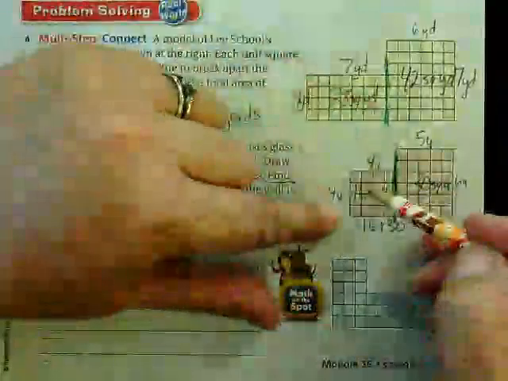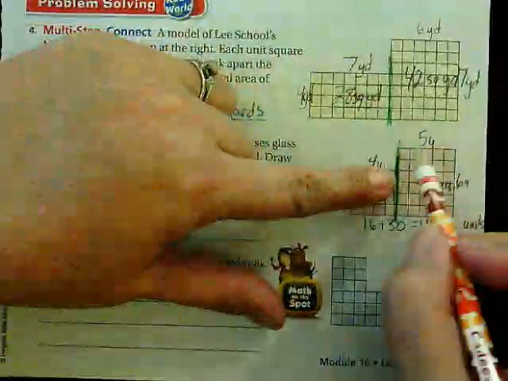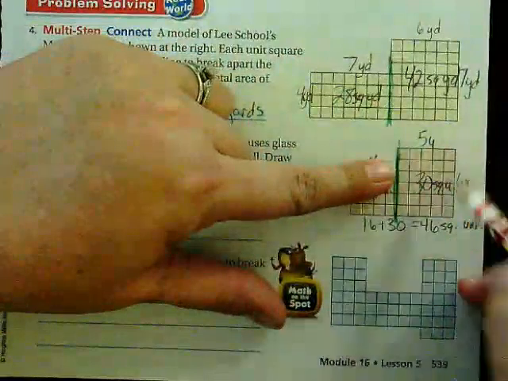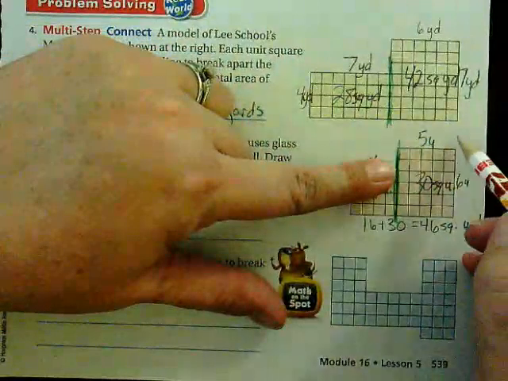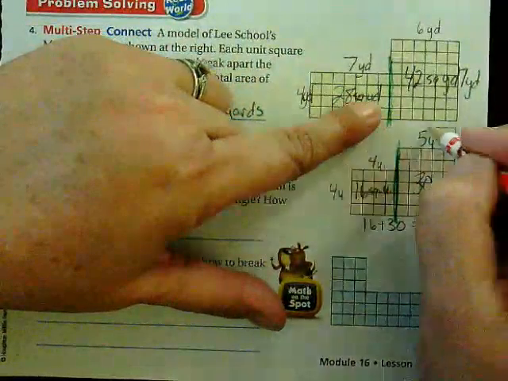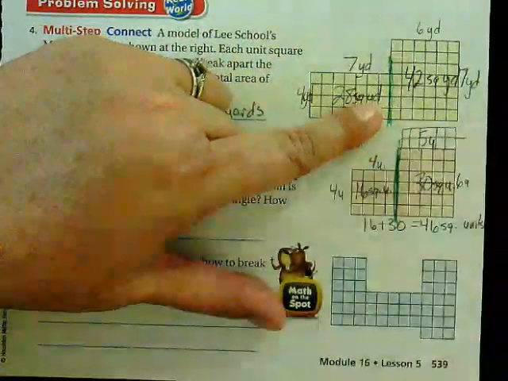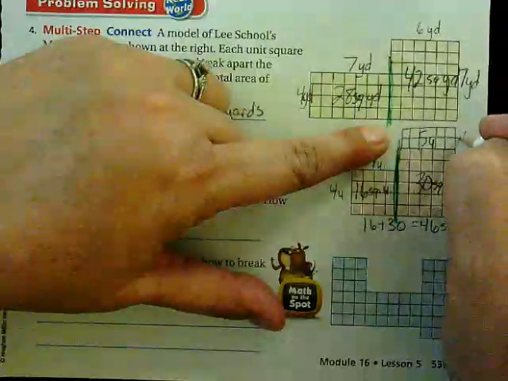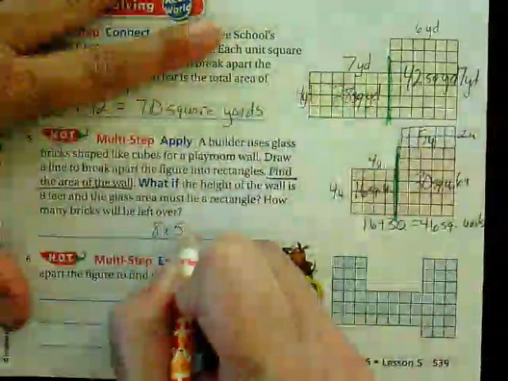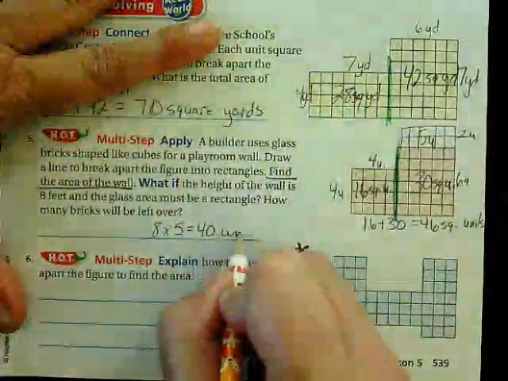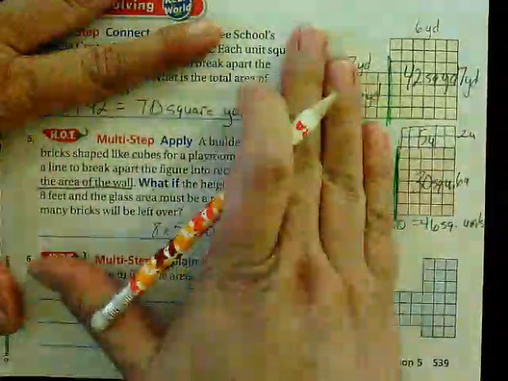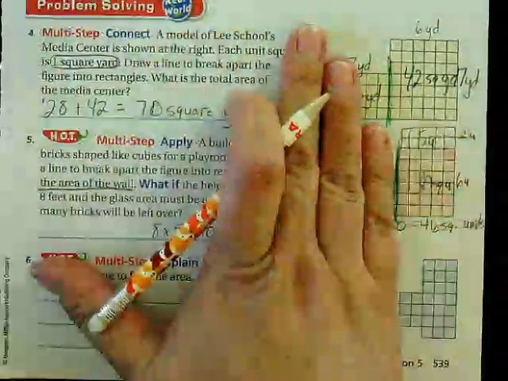Okay, so what if the height of the wall is 8 feet and the glass area must be a rectangle? Well, I'm going to take this rectangle. This is a square, so I'm going to take the rectangle. I already know that it's 5 units across, and I have 6 units in height. So let's add 2 more units. We're going to pretend those are perfect squares. So now I'm at 8 units in height and 5 units across. Well, 8 times 5 equals 40 units, right? So we're pretending like this part's gone. So this is our new glass wall, right?